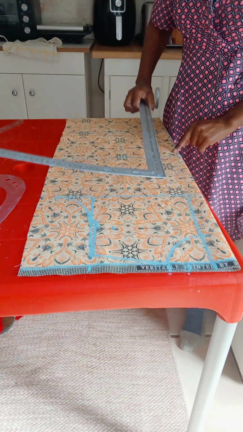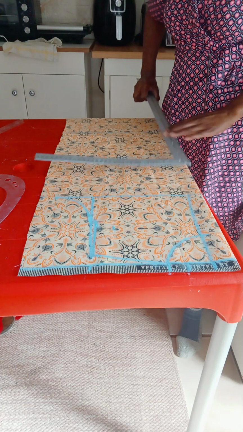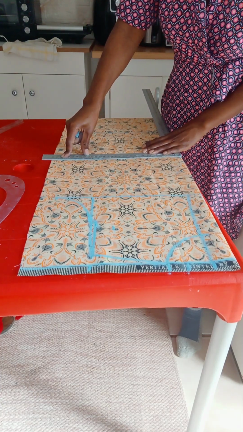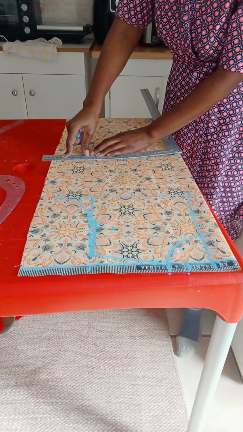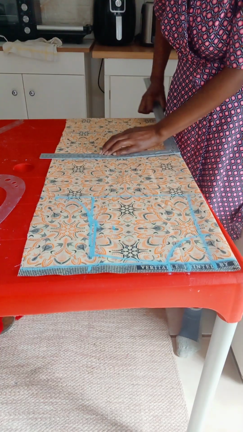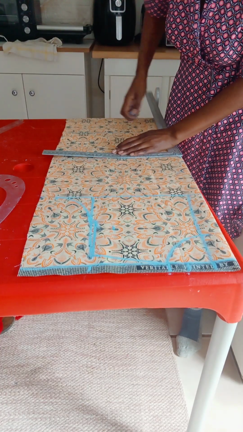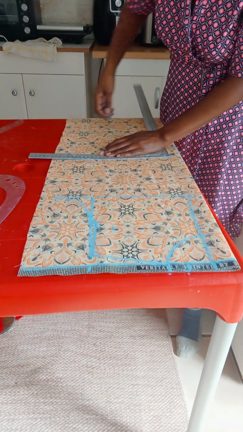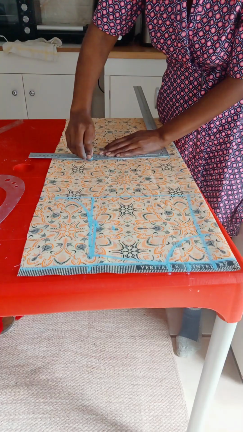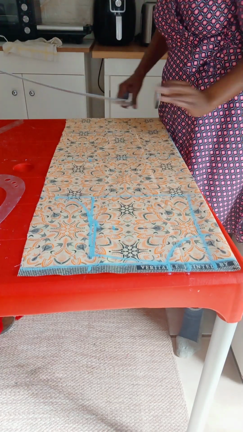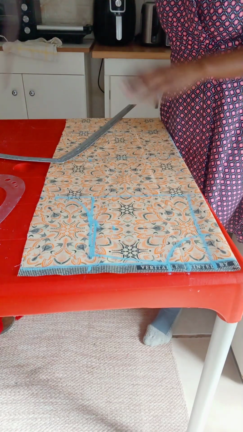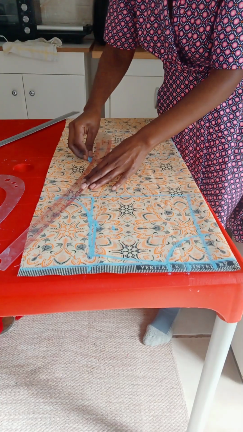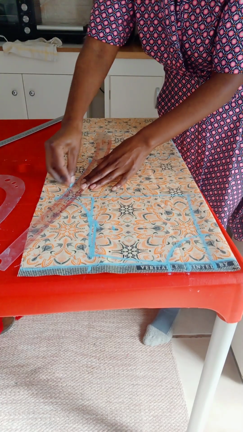From here, this is my bust line. This is the waistline. Waist measurements divided by 4 plus 2 centimeter for the seam allowance. Let me show you, 4 centimeter. It's equal to 20.3. So I'm going to take this ruler and connect from here to here so that it has a shape.